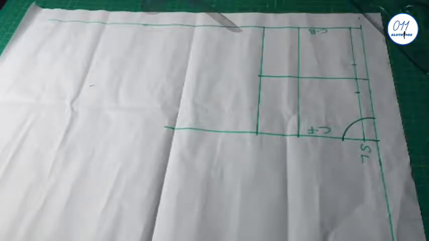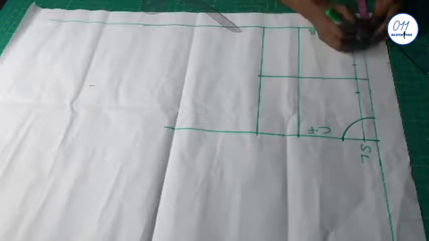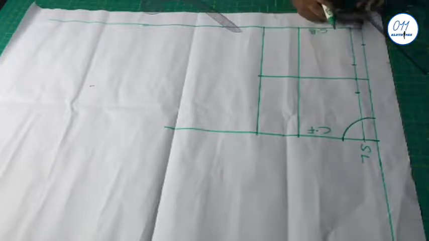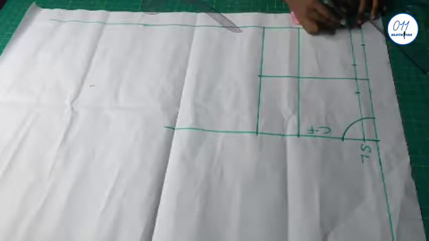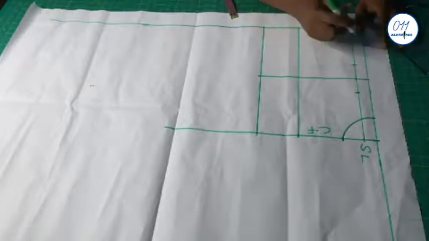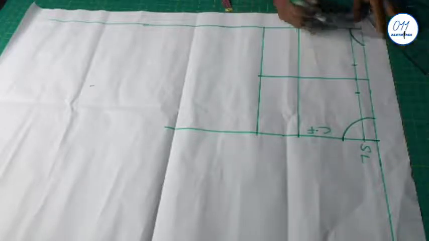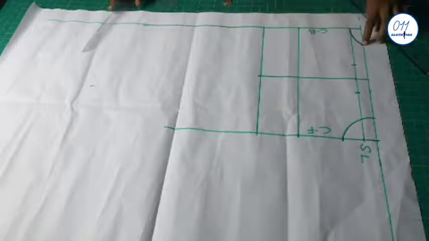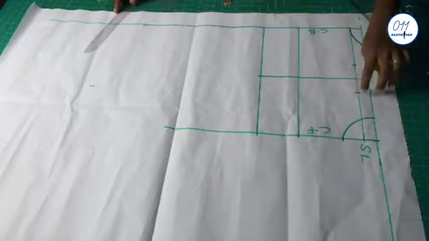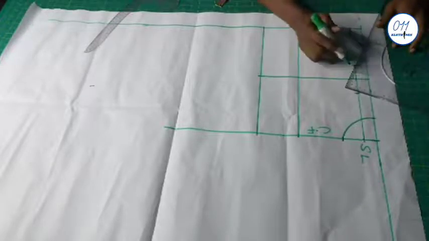For the back neckline, I will use the same neck width that I used for the front, which is 2 inches, and I will mark the 2 inches. For the back neck depth, I will use 1 inch. I will now draw the back neckline using the French curve like this. I will now connect the neck point to the shoulder point using slanted lines for both the back and the front patterns.